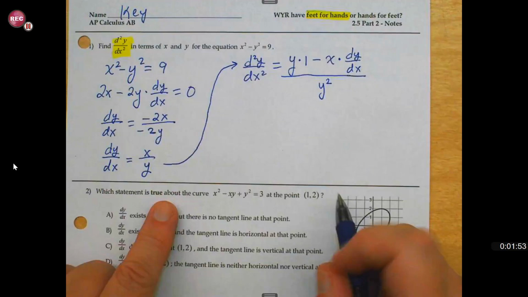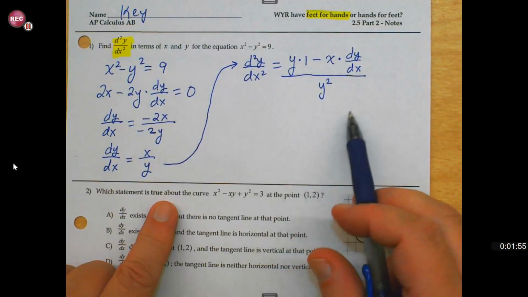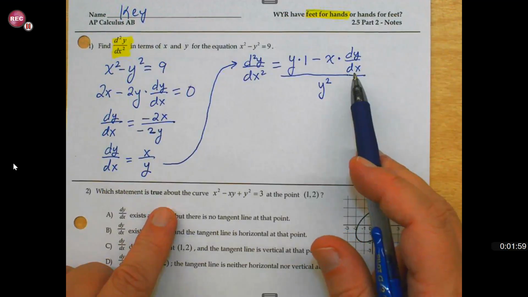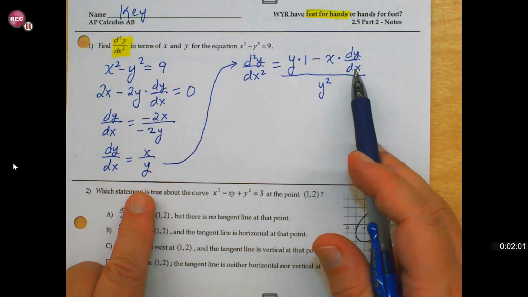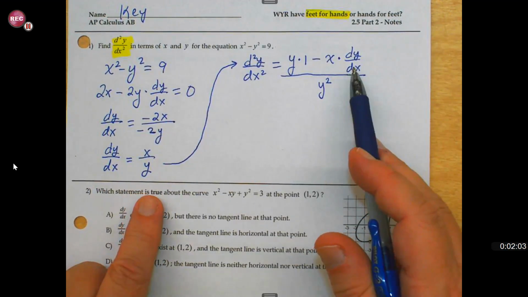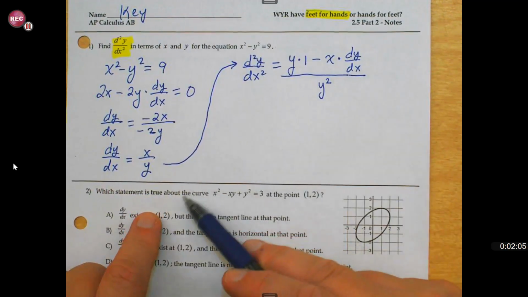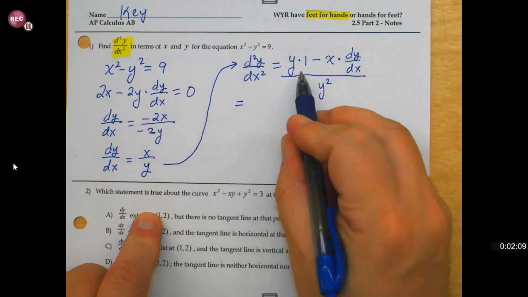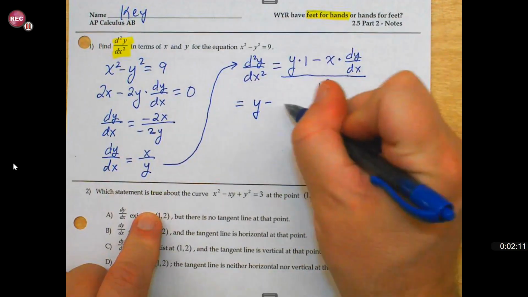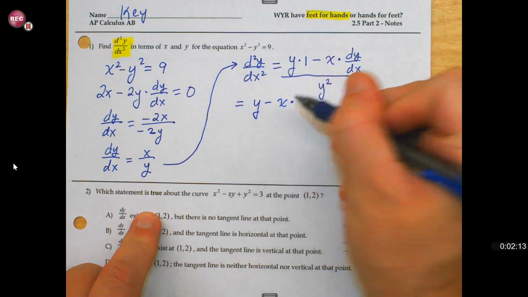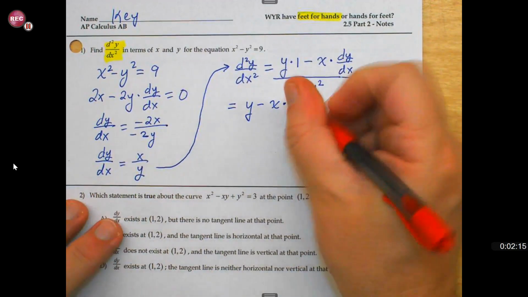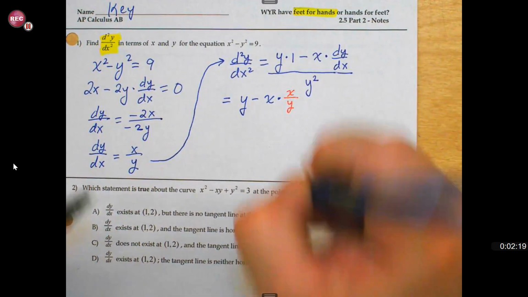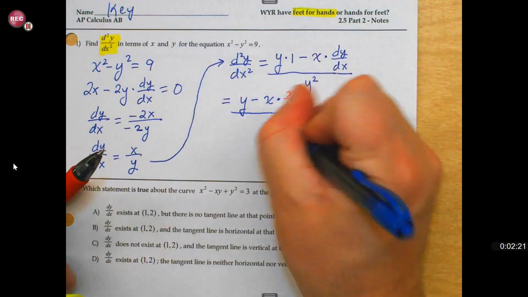So at this point, we have our second derivative. It's just not in terms of x and y because of this dy over dx part. So what we're going to do with that is we're just going to replace it with what it's equal in value to, which is actually x over y. So taking this a step further, y times 1 is y, minus x multiplied by the dy over dx, which is just x over y. And then that goes on top of a y squared.